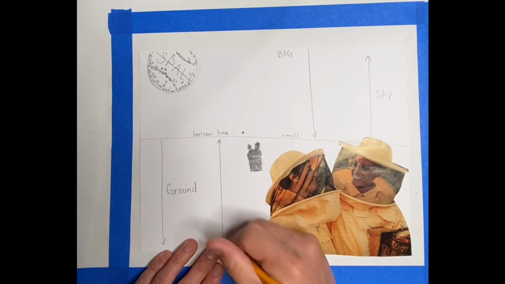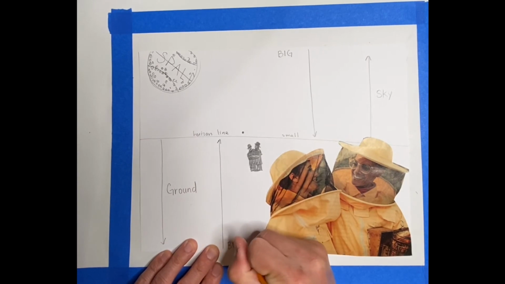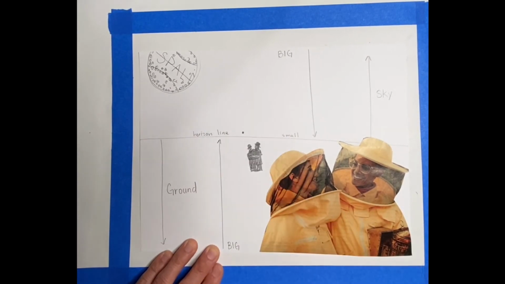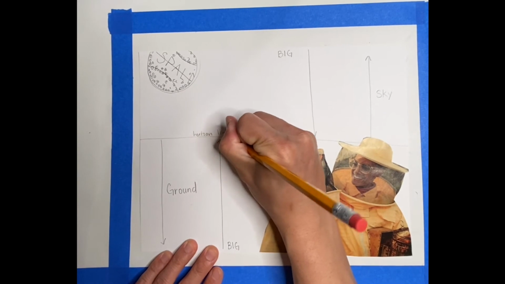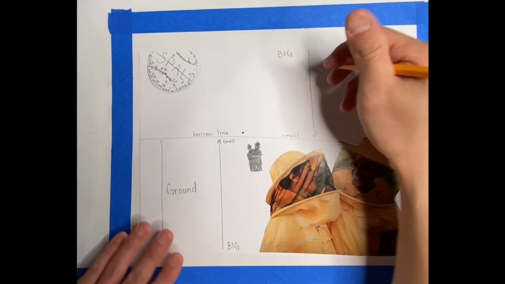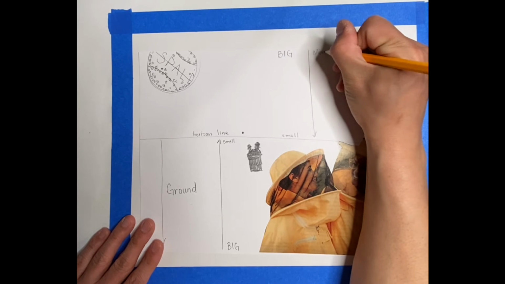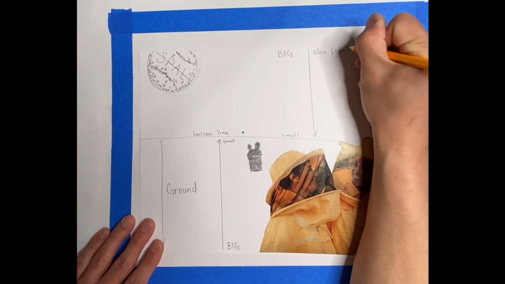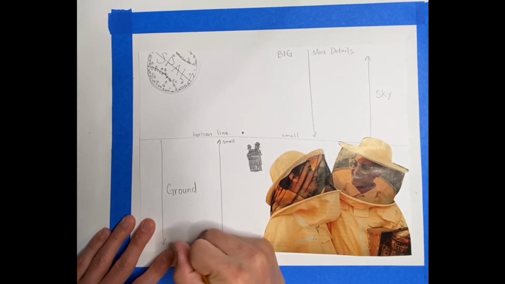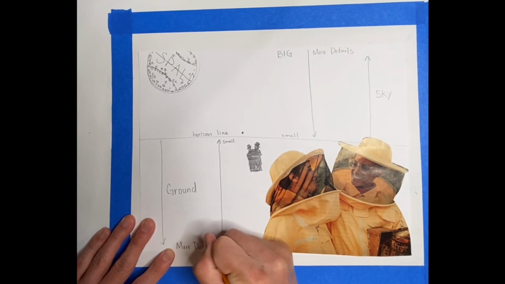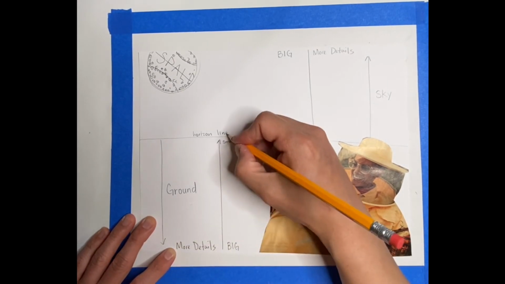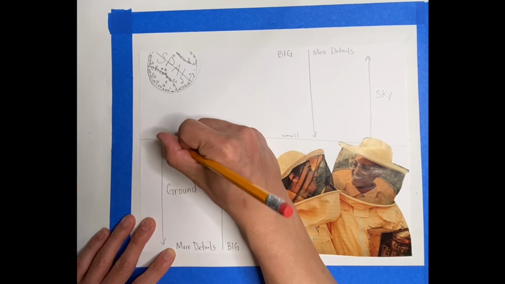If you're far from the horizon line, things are big, and as they get to the horizon line, they get small. Big means you'll see more details. More details. And as you get closer and they're small, there are less details.